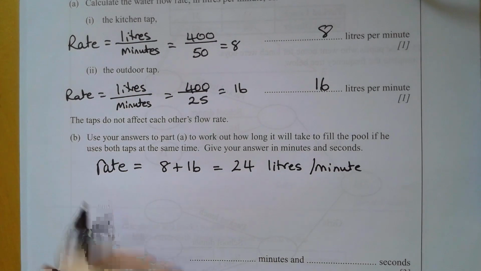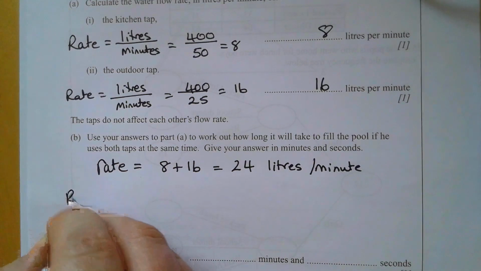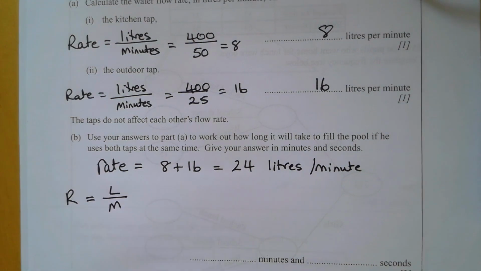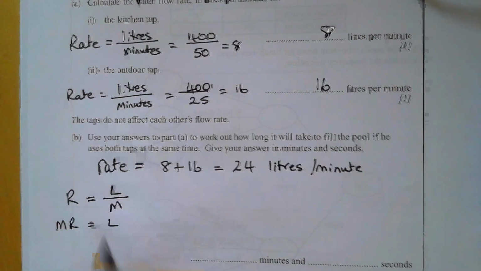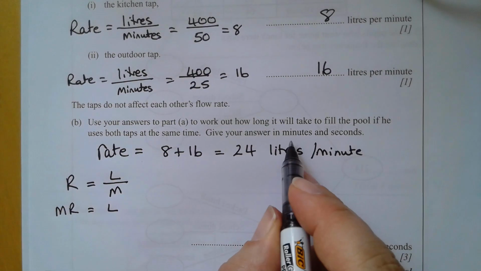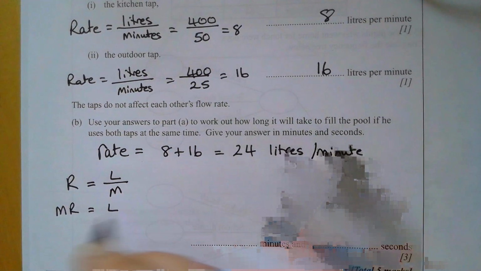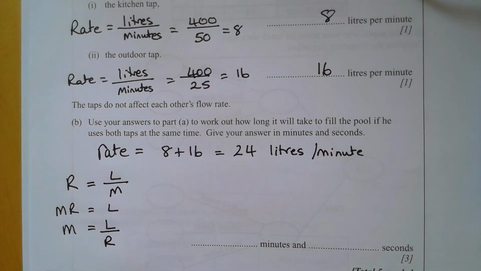So what we now need to do is rearrange this equation. The rate equals the number of litres over the number of minutes. I'm just going to use these letters. If I multiply both sides by m, then this equation holds. But what we need is the answer in the time. This could be time, m could be time, minutes and seconds. So we need time on its own, the minutes on its own, and this is litres and this is rate.